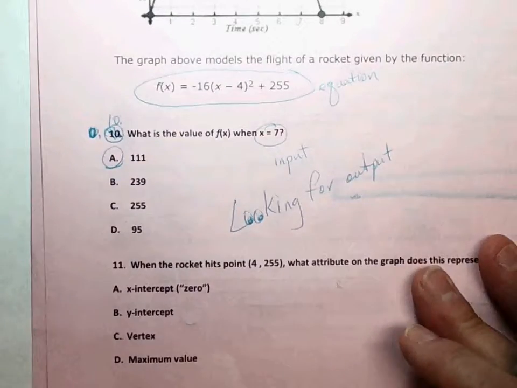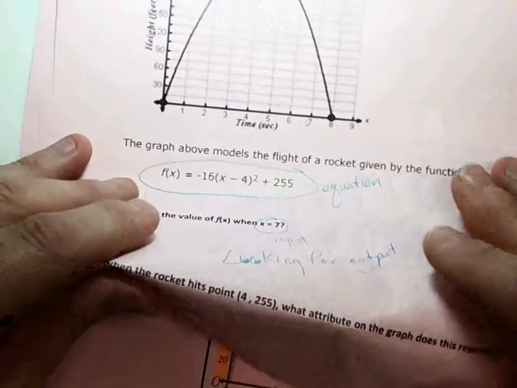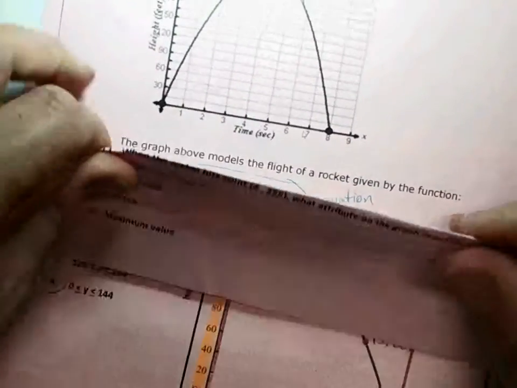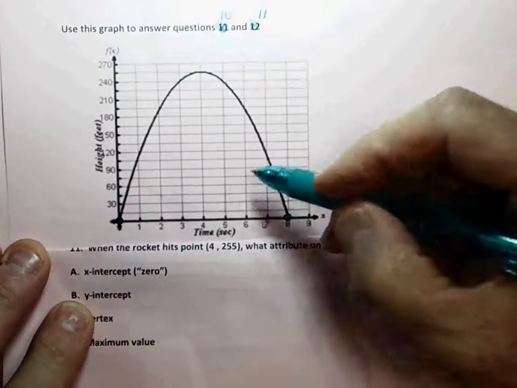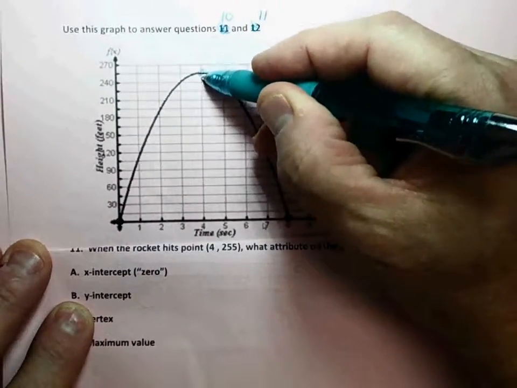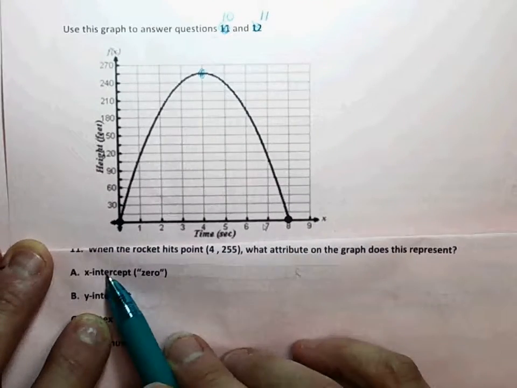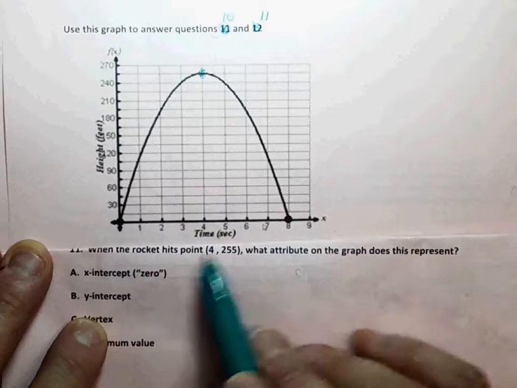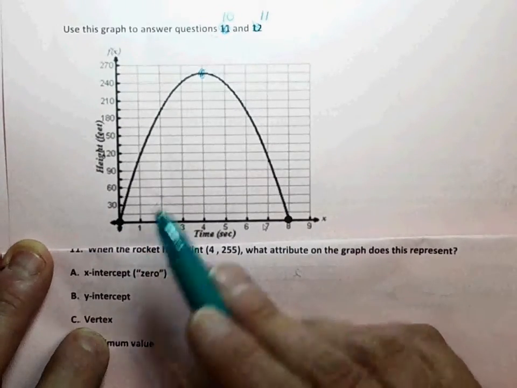Okay, number 11 is kind of a trick question because I messed up and I didn't proofread it. When the rocket hits this point right here, what attribute or what quality is at the x-intercept? No, the x-intercept's right here. Is it the y-intercept? No, the y-intercept's right here. Is it the vertex? Yes.